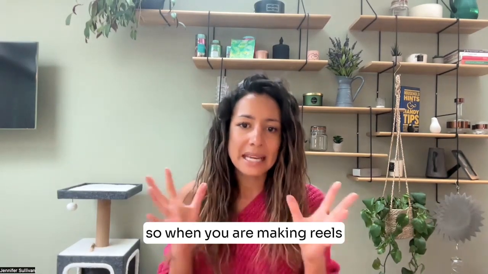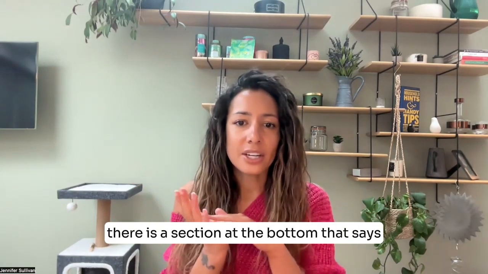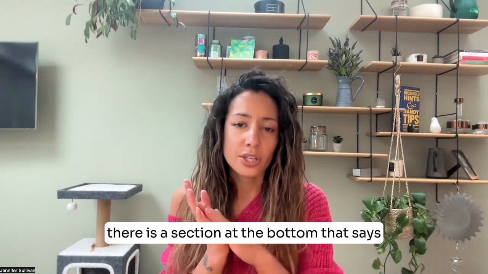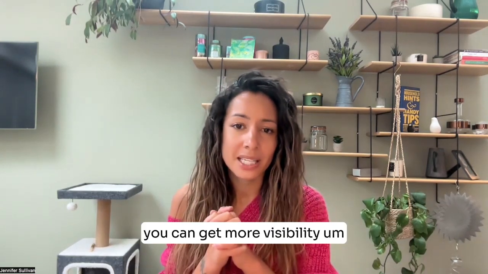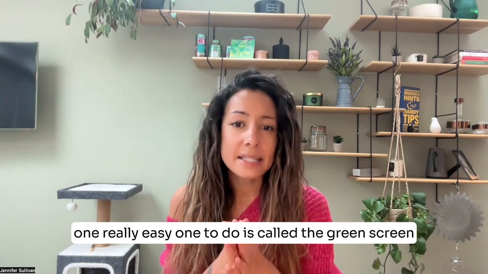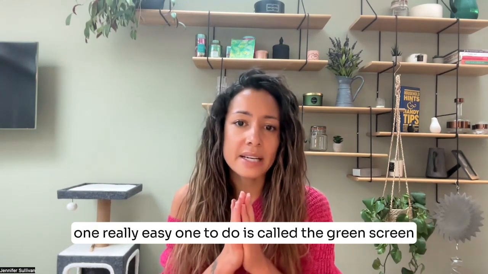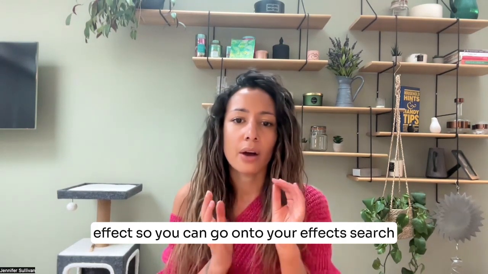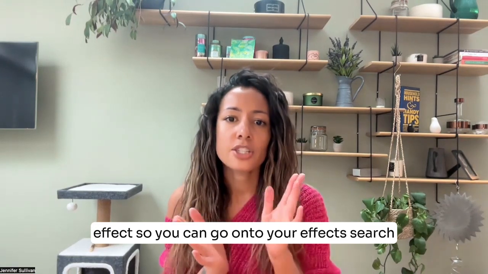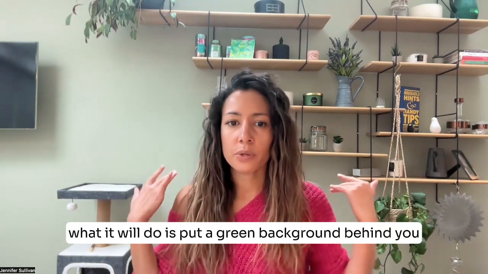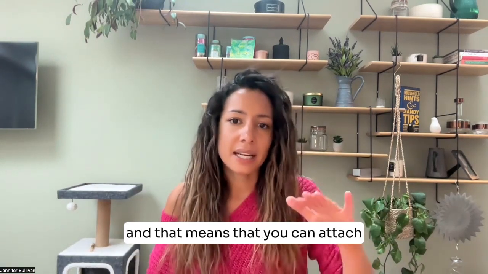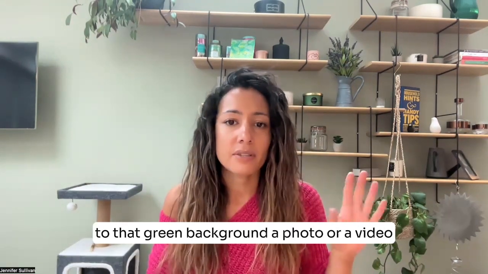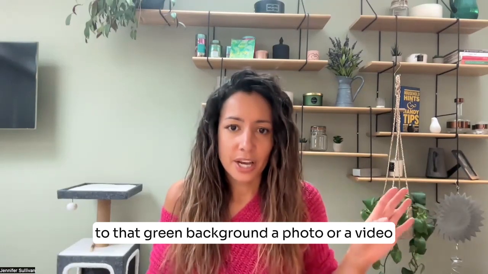So when you are making reels, there is a section at the bottom that says use an effect. And if you use a trending effect, you can get more visibility. One really easy one to do is called the green screen effect. So you can go onto your effects, search, type in green screen, and what it will do is put a green background behind you. And that means that you can attach to that green background a photo or a video.